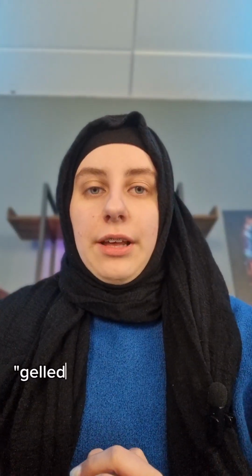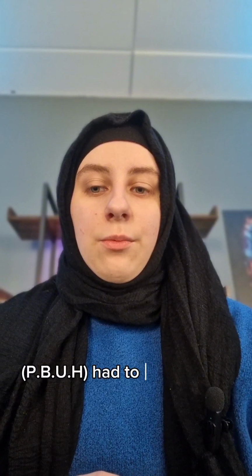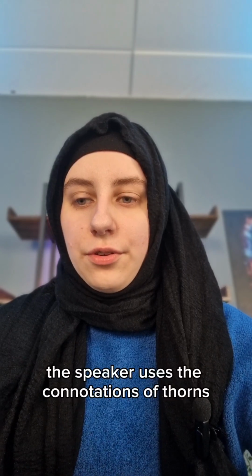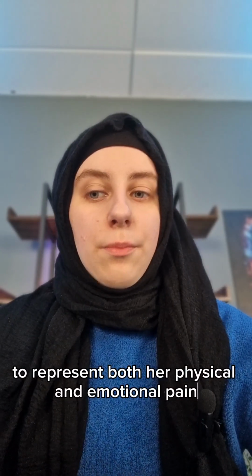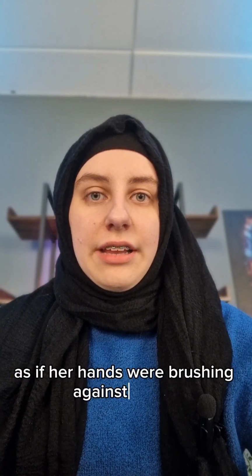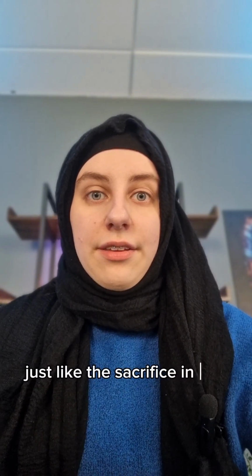The phrase "gelled blackthorns" refers to the crown of thorns that Jesus, peace be upon him, had to wear in the Bible. In this instance, the speaker uses the connotations of thorns to represent both her physical and emotional pain when touching her deceased son's hair, as if her hands were brushing against thorns. It could also symbolize how the son died a noble death, just like the sacrifice in the Bible.